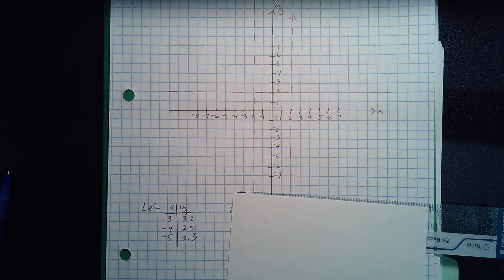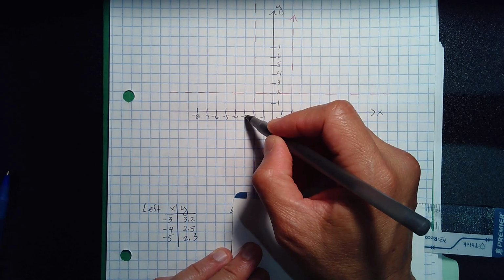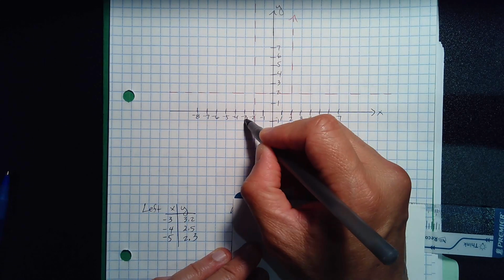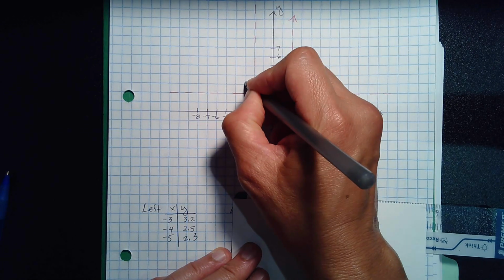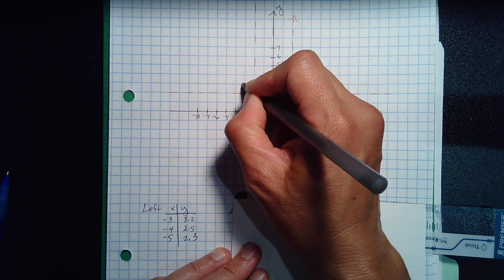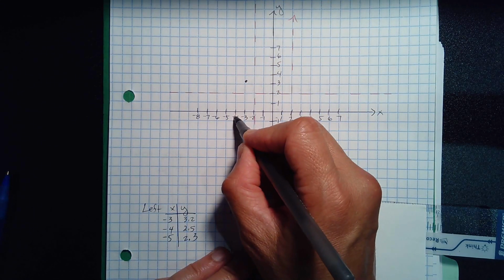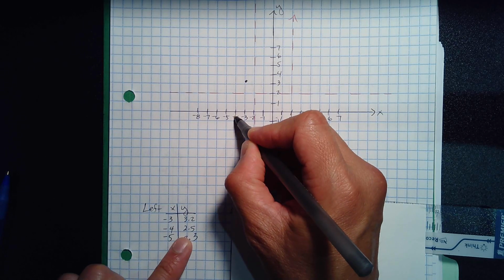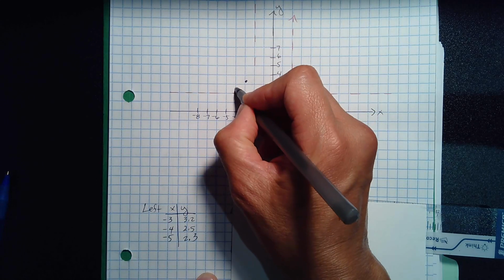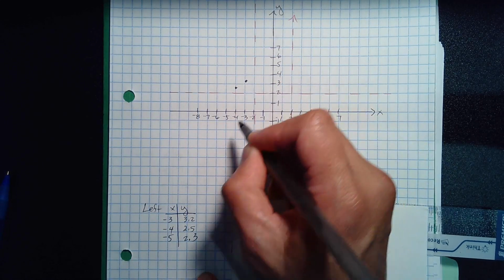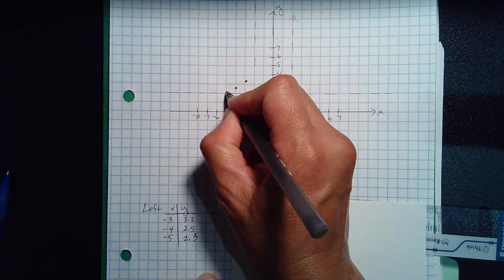All right, so we have -3, 3.2. So we're going to approximate right about here. This is -4, 2.5, right about there, and -5, 2.3, so it's a little lower.